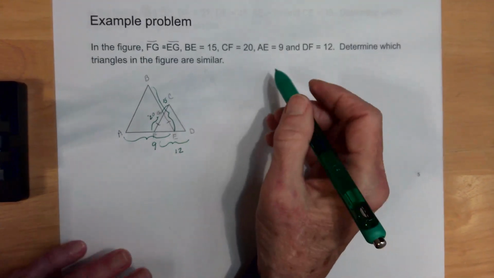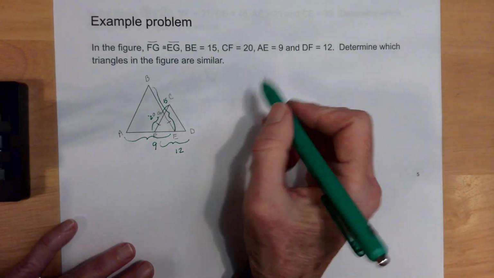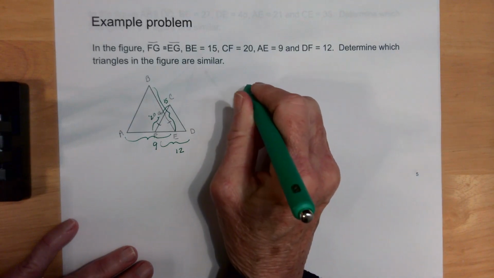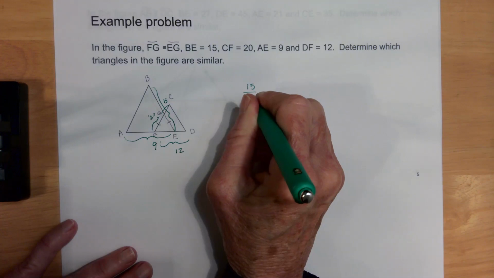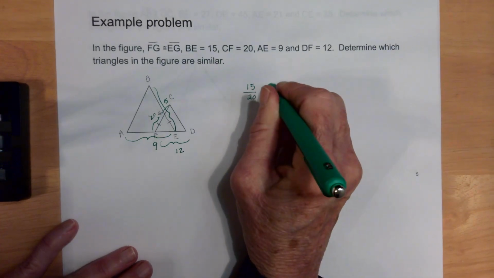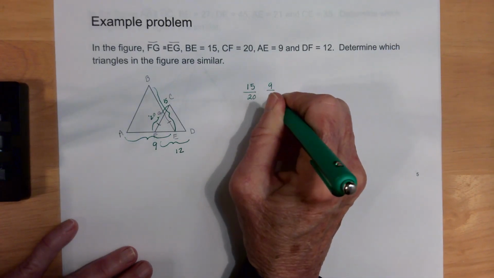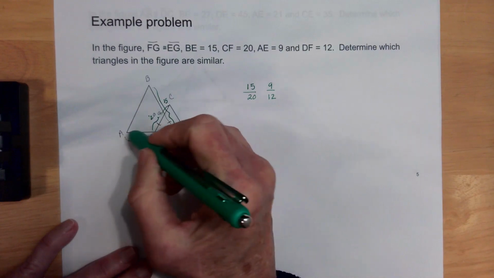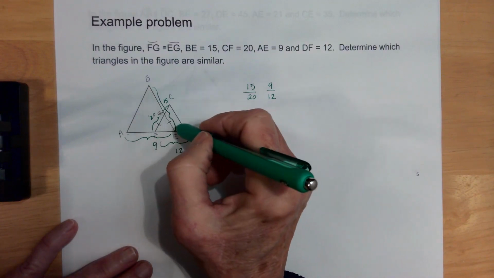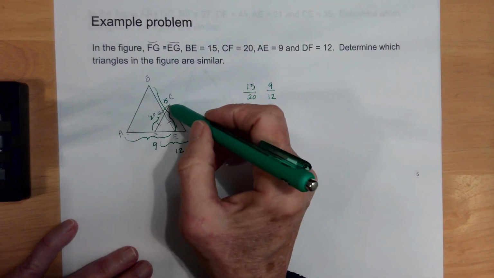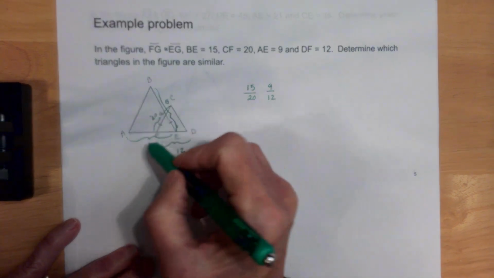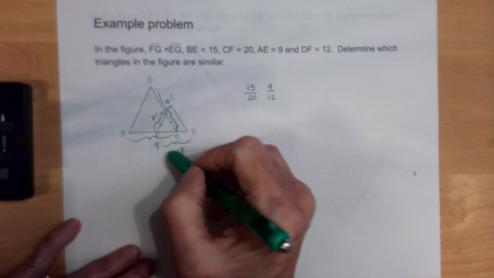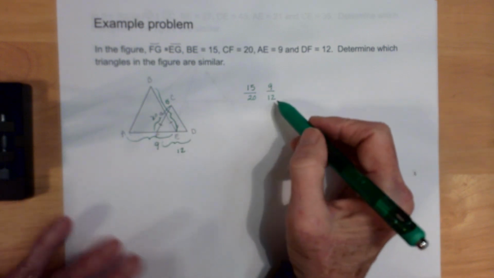So I look here, and I can go, well, is 15 proportional to 20 the same way that 9 is proportional to 12? So 15 is on this triangle, 20 is on this smaller triangle, and then 9 is on the bigger triangle, and 12 is on the smaller.